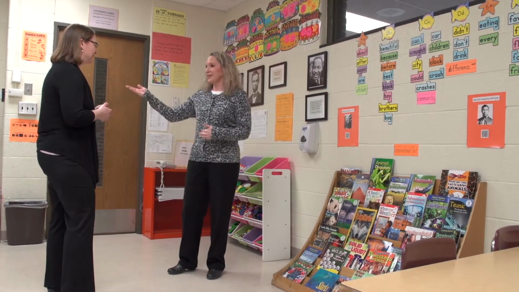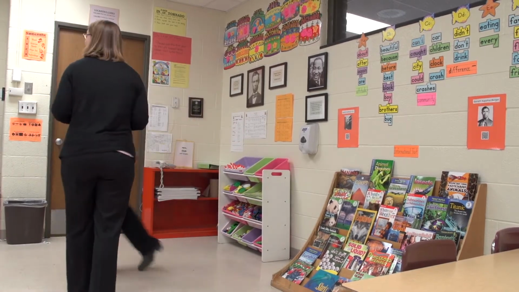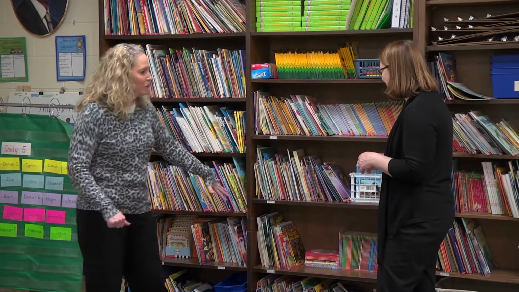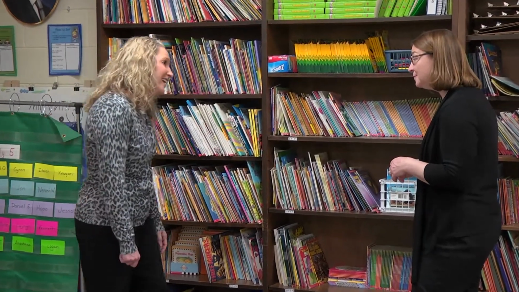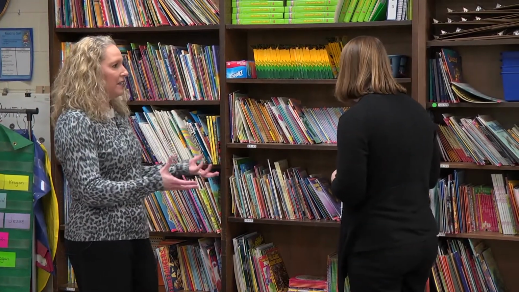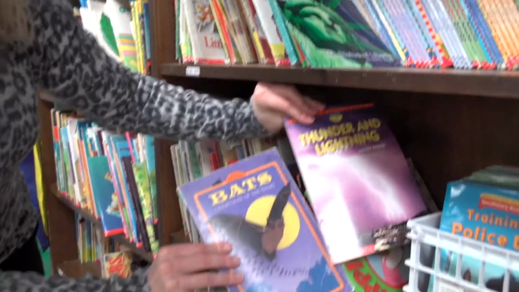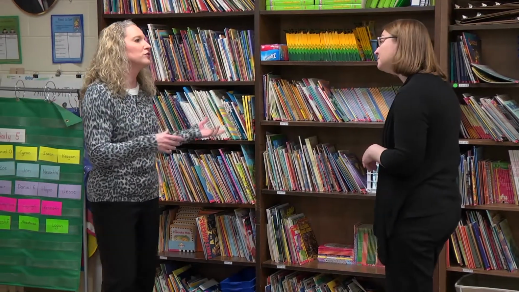Well, over here, I want to take you over here and show you some of my leveled readers. Great. Okay, and over here I have leveled readers that the students use in the class. And I try to mix in a lot of informational text choices. Yep, I see. And so I have some thunder and lightning, bats, dolphins. So at each level, when students are going and choosing a book, informational text is available to them.